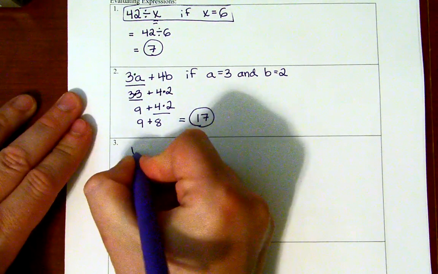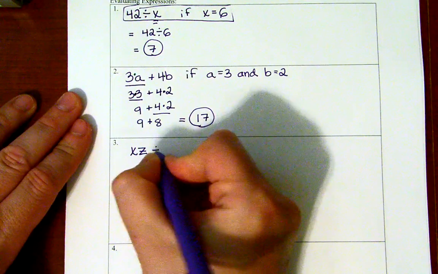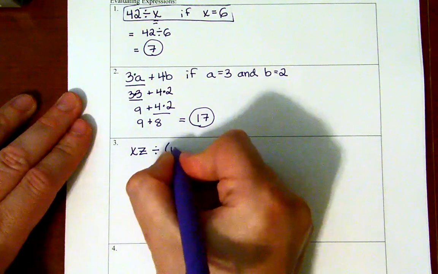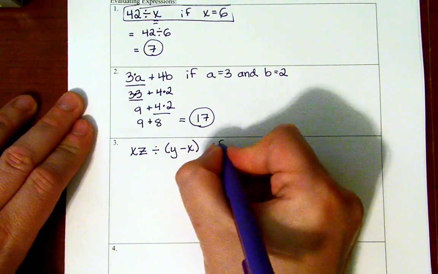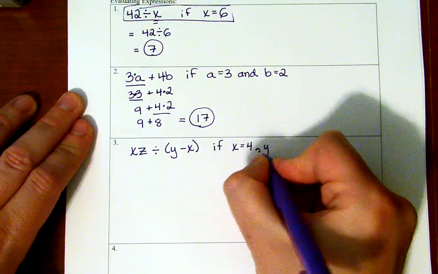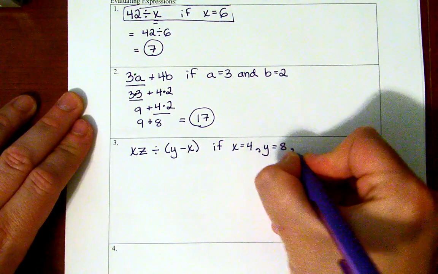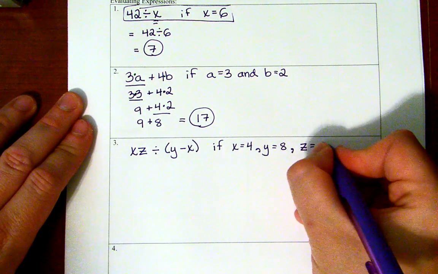Number 3, xz divided by, in parentheses, y minus x, if I tell you that x equals 4 and y equals 8 and z equals, I don't know, let's make z 9.